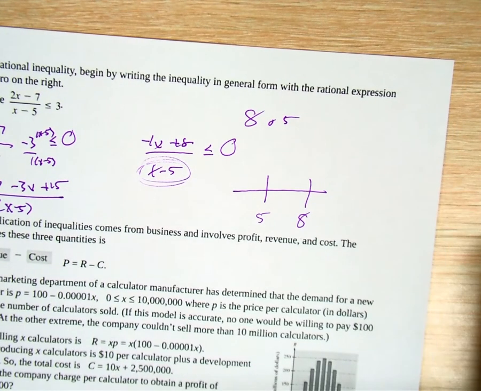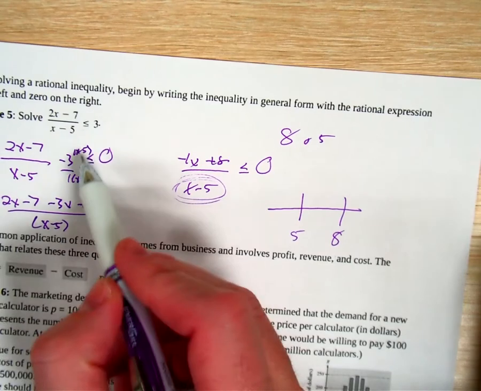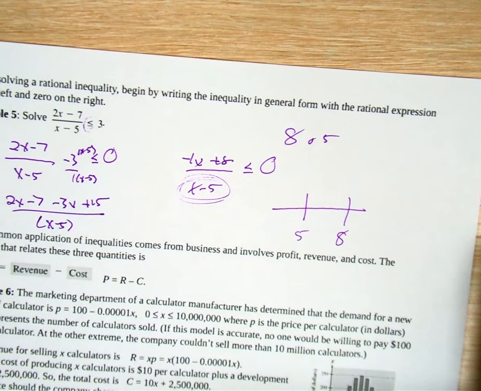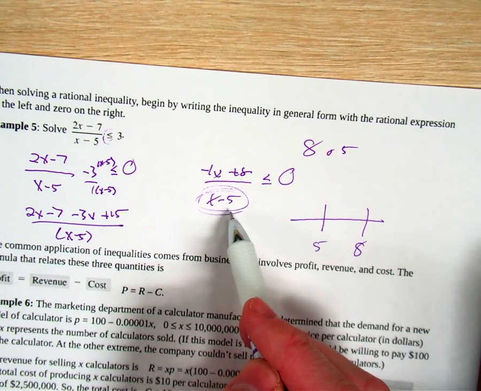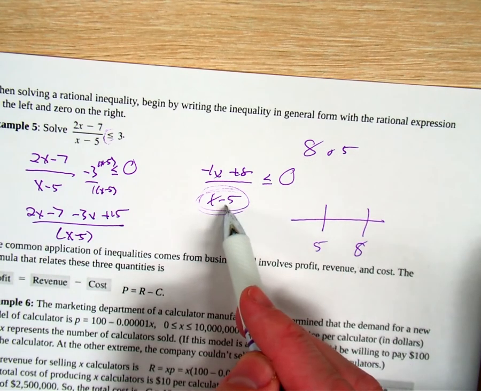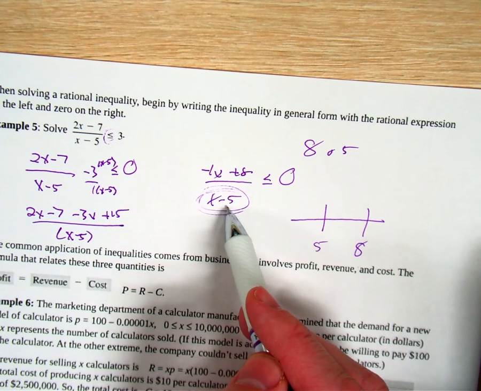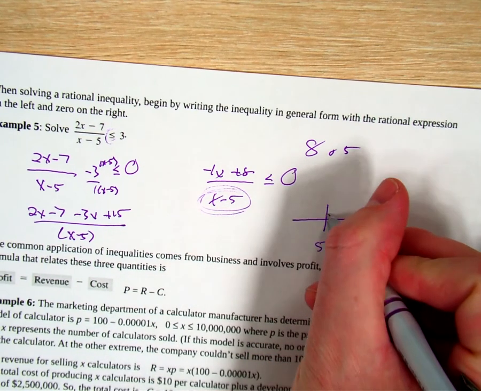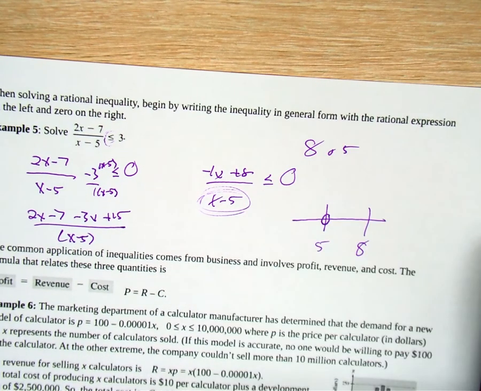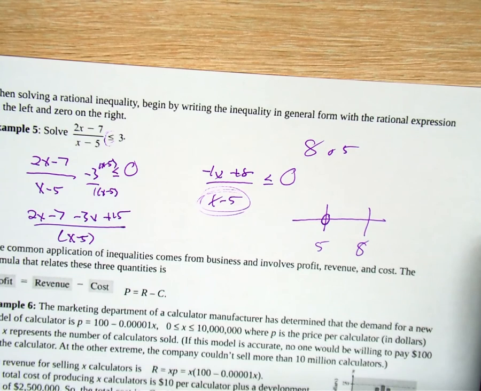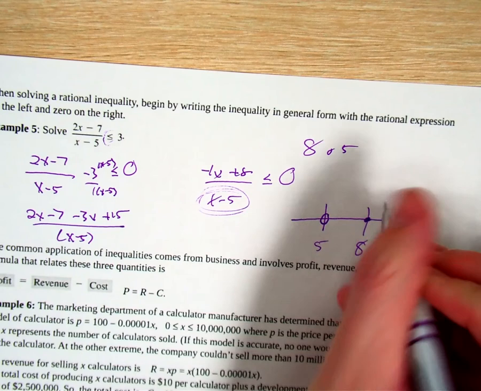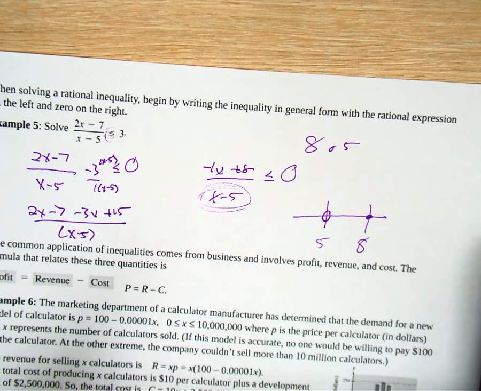All right, and the tricky part here is we're so used to just copying whatever that is, because 5 came off of what makes the denominator equal 0. I can't have that one be an equal to, right? That one has to be a less than or a greater than. So we're going to put an open dot here to remind ourselves of that. That gets a little tricky. Otherwise, with the other ones, we're just copying that sign, it's going to be an equal to sign. So 8 is going to be a solid dot, but we can't have 5 being equal to, so that has to be an open dot for sure.